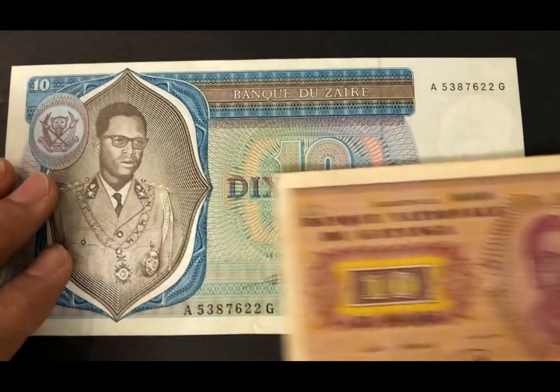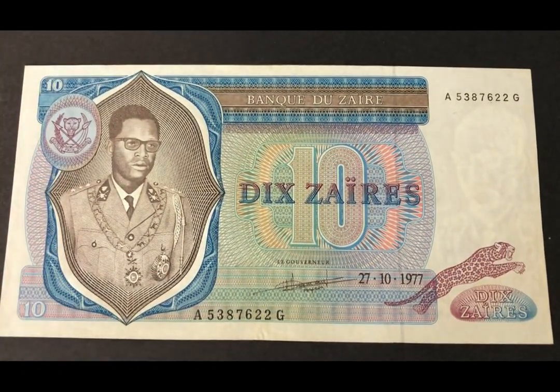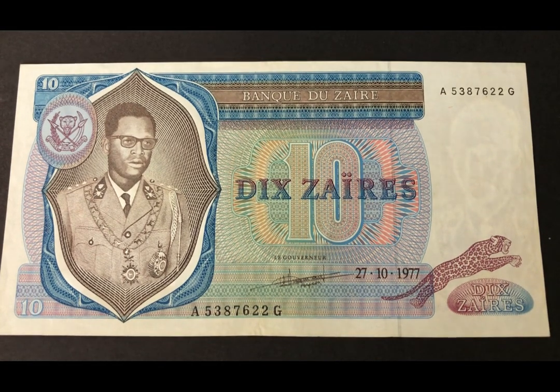So let's take a look. In 1960, when Congo gained its independence from Belgium, we started with this democratically elected government of Patrice Lumumba. But that didn't last very long.